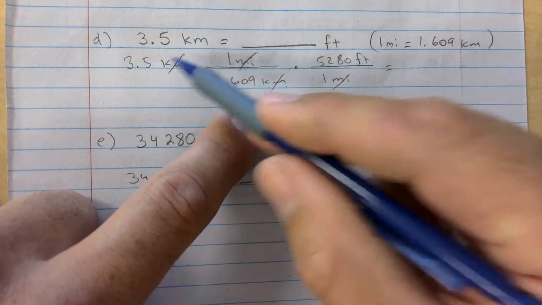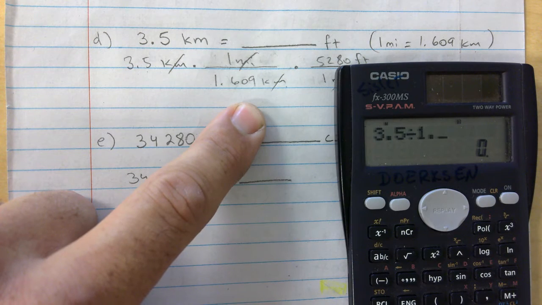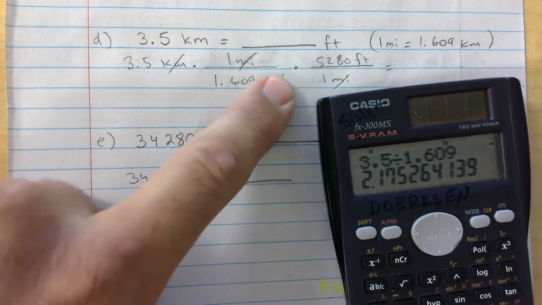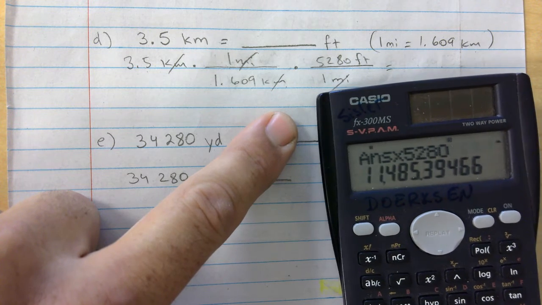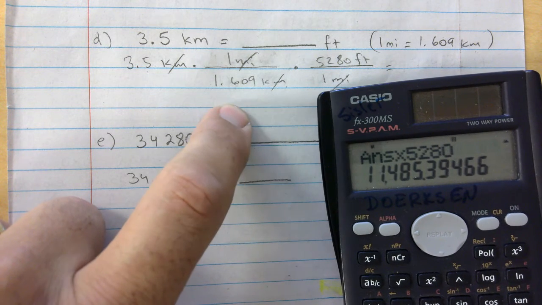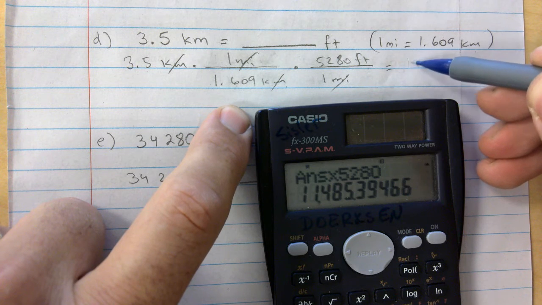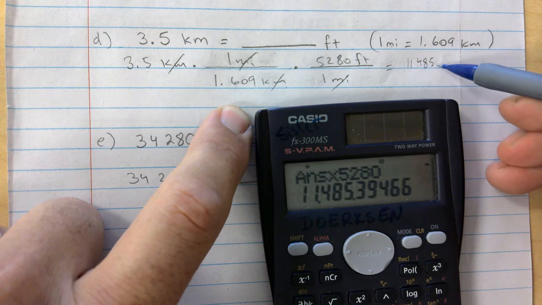So here it's 3.5 divided by, right? I do this first and then I multiply it by 5,280. Is that what we got? Yeah, okay. Some of you probably went to an online calculator and checked for yourselves, right?